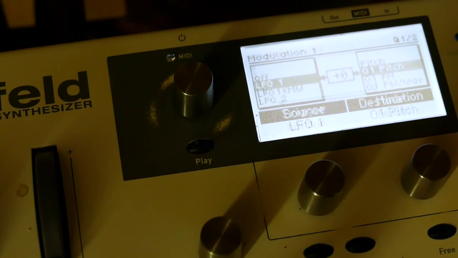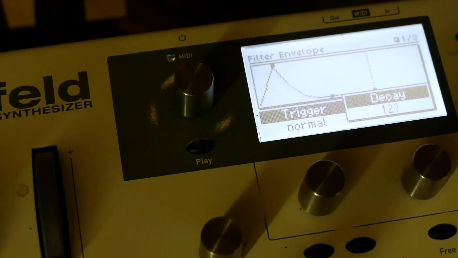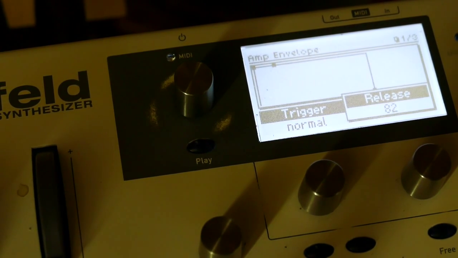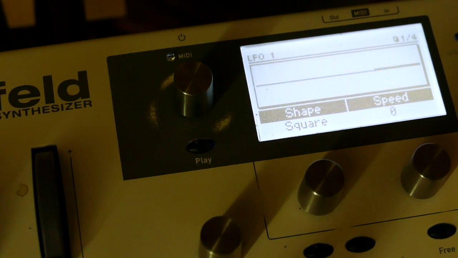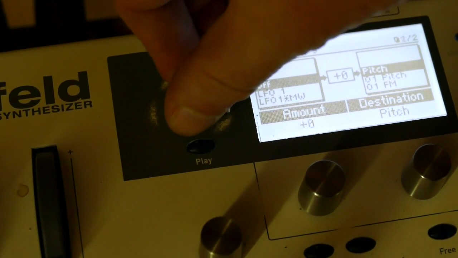Now I go to my filter envelope. I set that to 48, and I set my decay to 127. I set my release to 82. Amplitude envelope, I set my release to 64. Nothing to write home about right now. I have to write some mods in the Modulation Matrix.